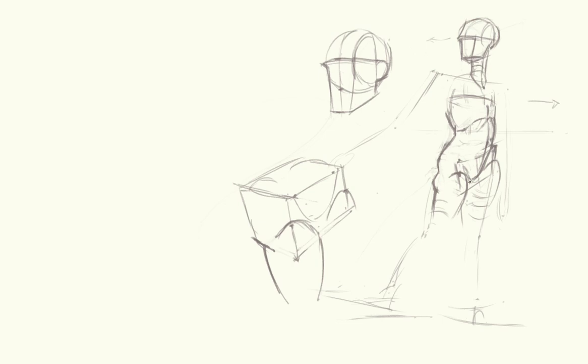Okay. The thigh passes, I've exaggerated this side of it. And here's the center line. There's the center. You see here's the center. There's the center. Over and down. Okay, and we'll solve the knees in a minute.